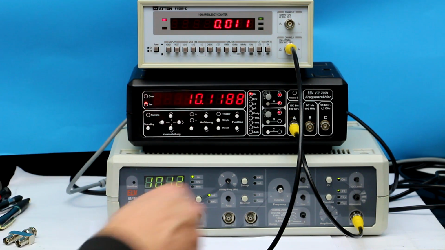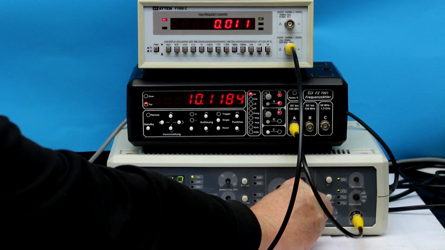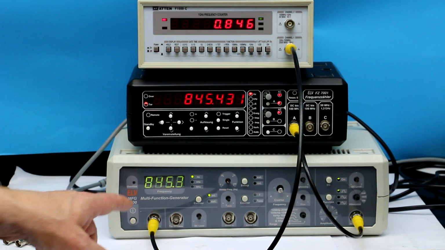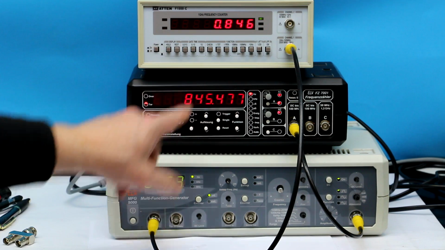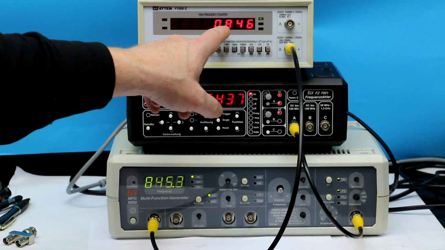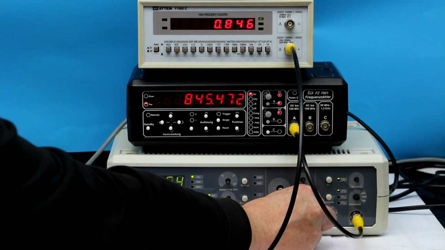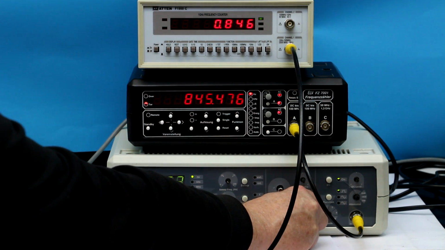We can see the effect if we go to higher frequencies. Let's go up by around a factor of 10. Now we're already having 3 significant digits. No, it was not a factor of 10, it was a factor of 100.